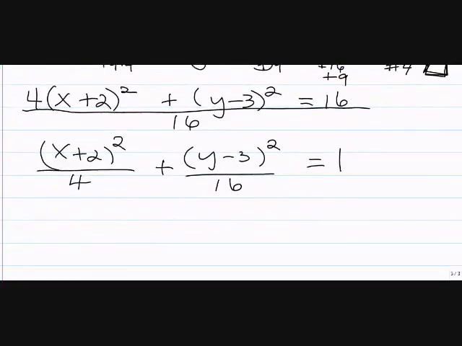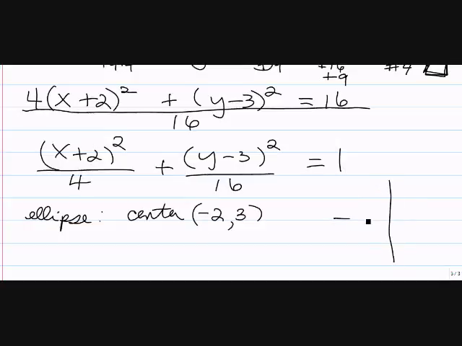Alrighty. What shape is this? This is an ellipse. Its center is at -2, +3.